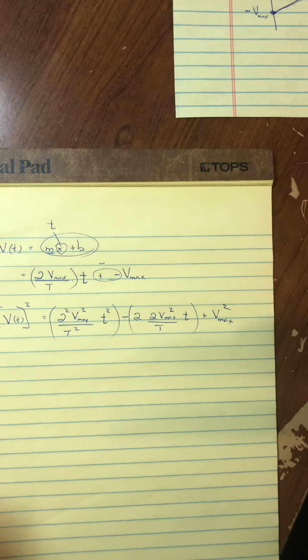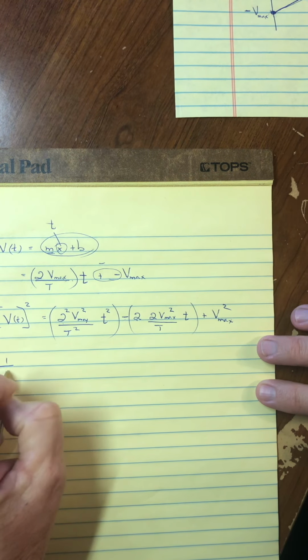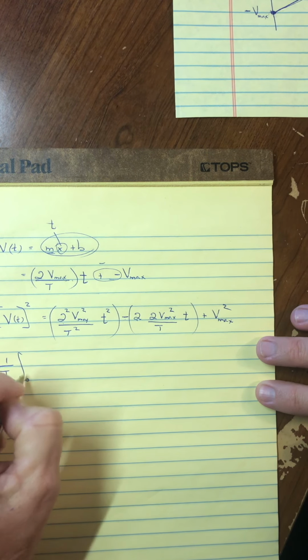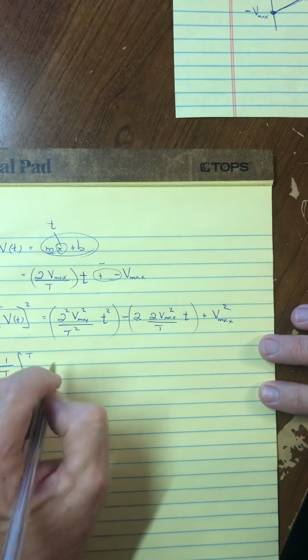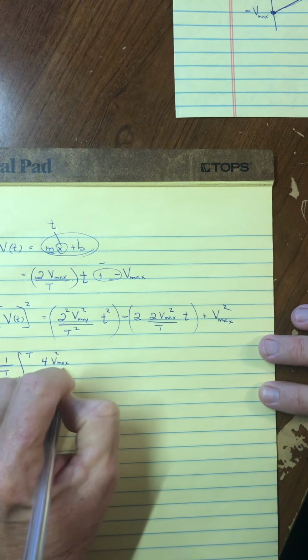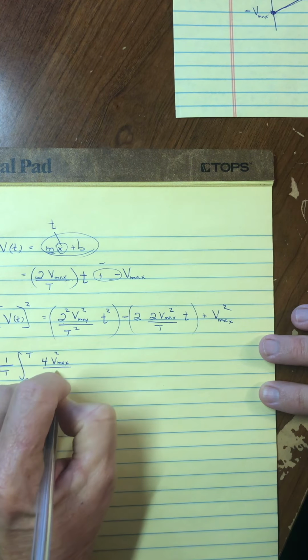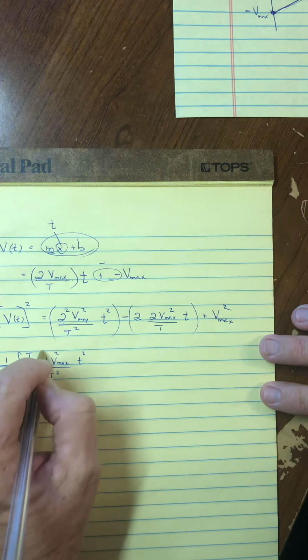All right. So now if we want to average it, we would go 1 over the period, and we would integrate for 1 period of this function. So let me write that as a 4 Vmax squared over period squared and t squared.